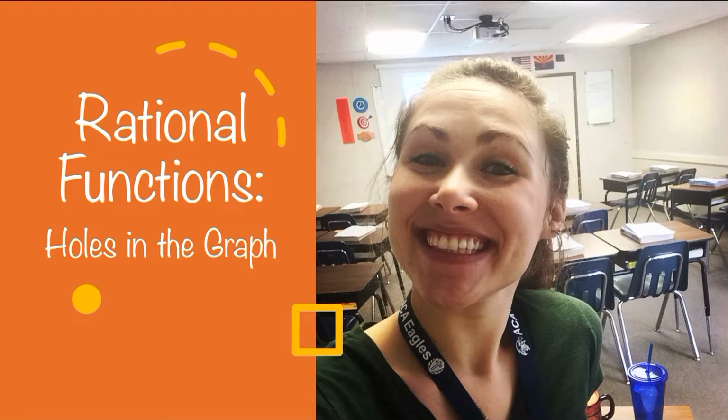Today we're going to talk about a point of discontinuity in the graph called a hole. In previous videos, we've talked about undefined points or discontinuous points in graphs, and that those occur when the denominator of the rational function equals 0. We also talked about vertical asymptotes, which is where one of those factors on the bottom does not cancel with a factor on the top. Today we're going to talk about another type of discontinuity called a hole. And what does that look like in a graph?